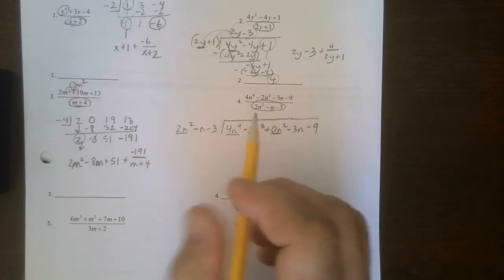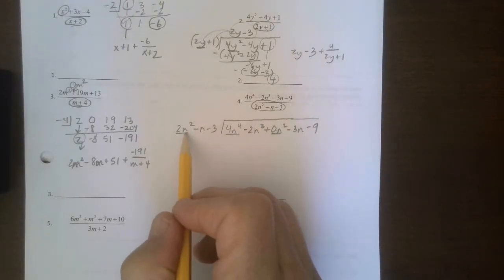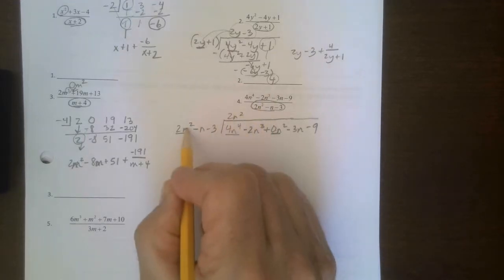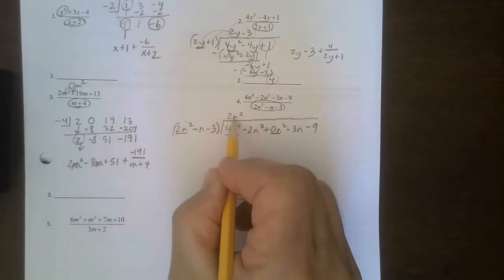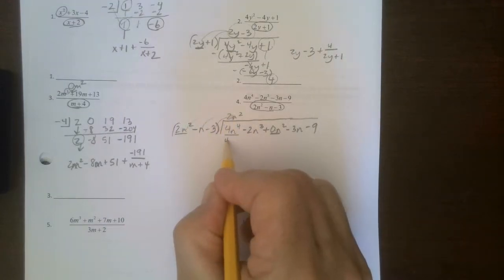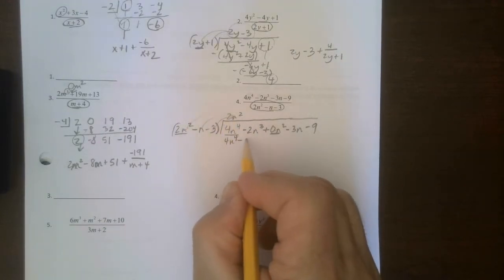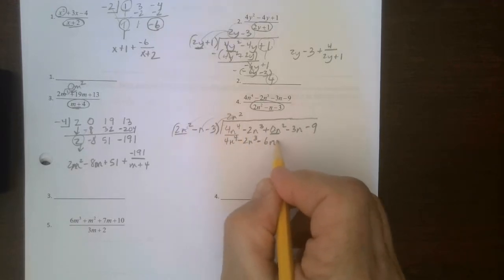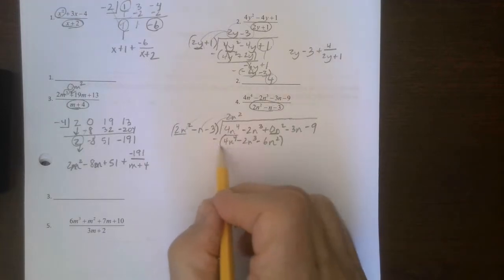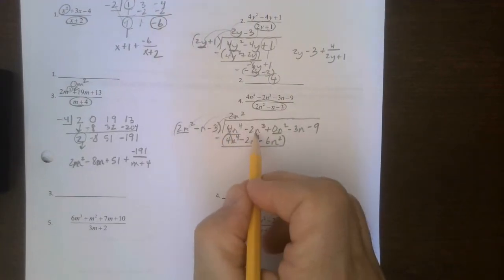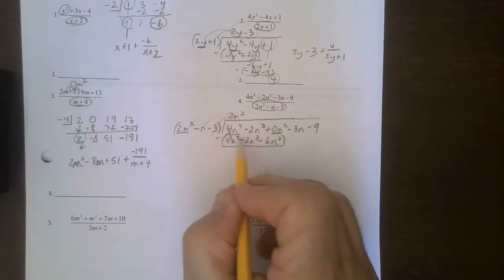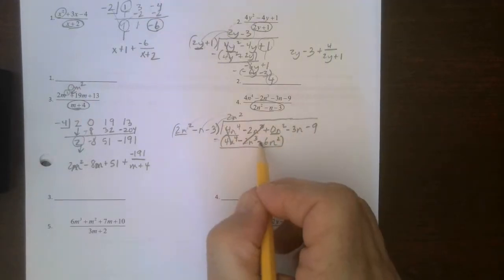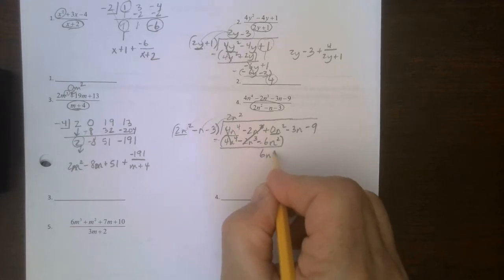Start with the first term. This times 2n squared. So this times this would give me this, but then I have to multiply it by everything. So that'd be 4n to the 4th minus 2n cubed, and that'd be minus 6n squared, but I have to subtract all of that. This minus itself is gone. This, -2n cubed plus 2n cubed, those cancel. 0n squared plus 6n squared would be 6n squared.